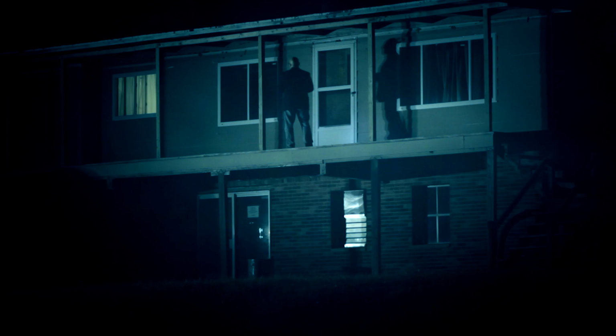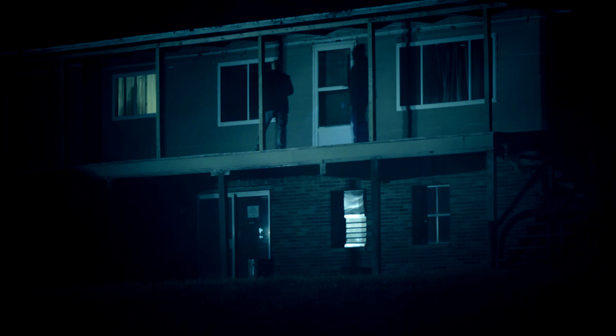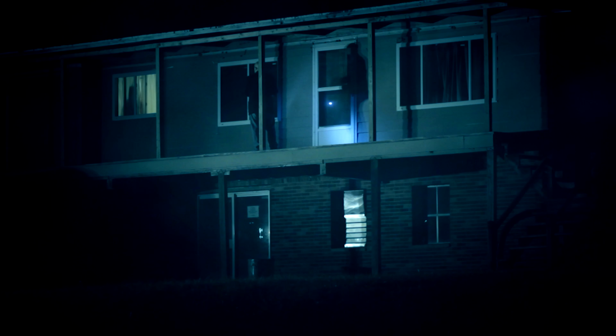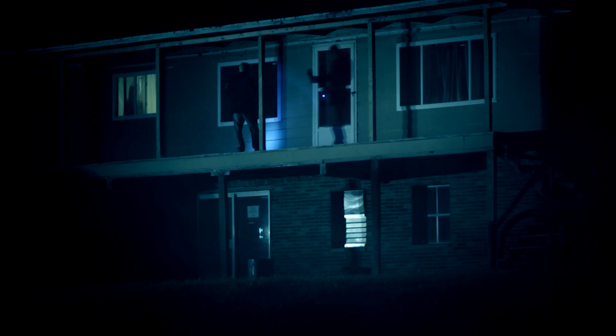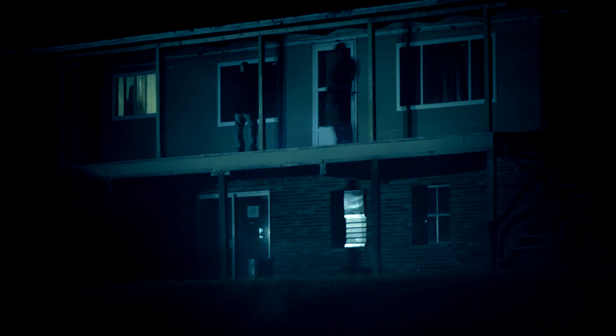Hello. I am so sorry it is this late. But I'm not from around here, and I got lost on this detour, and I am just looking for a little bit of help right now. I am out of gas. Not too far from here, but I would love a little bit of help.